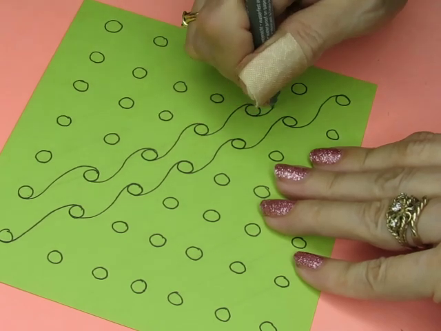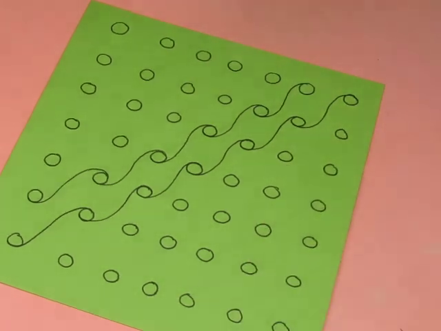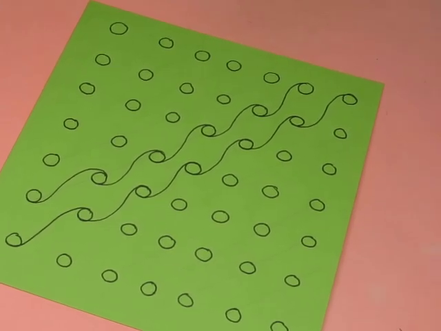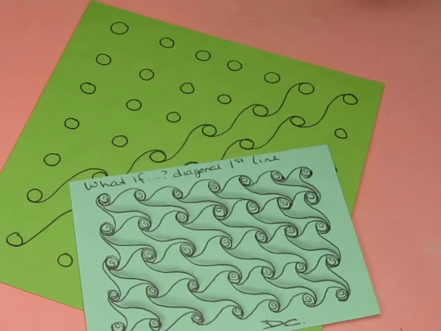So in that first one, when we said, what if it goes diagonal? Oops, I can't reach my pile. Which one was it? What if diagonal? This is what we ended up with.